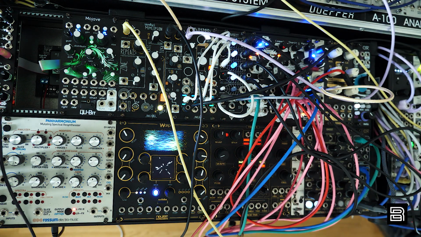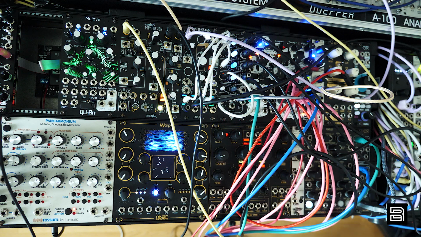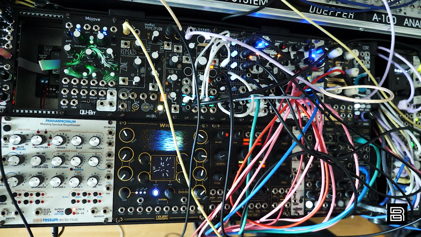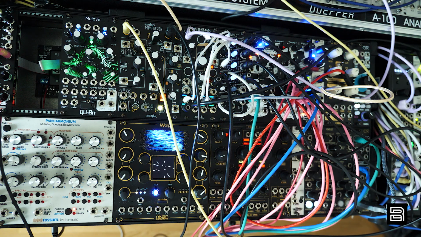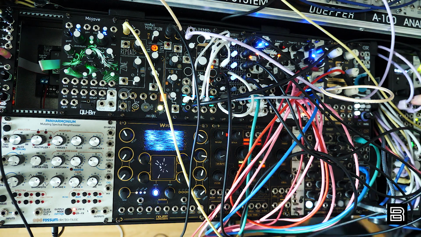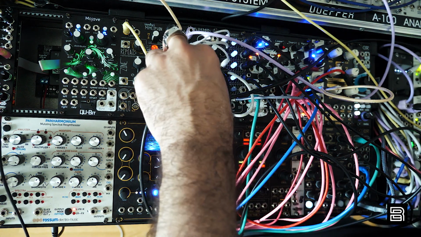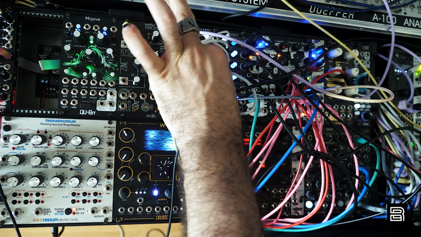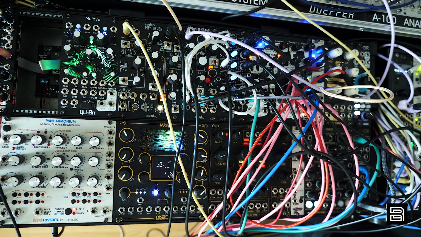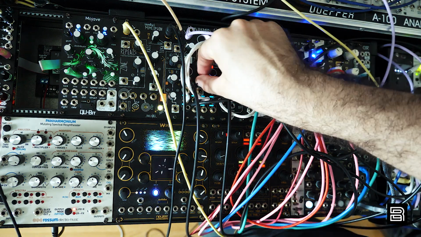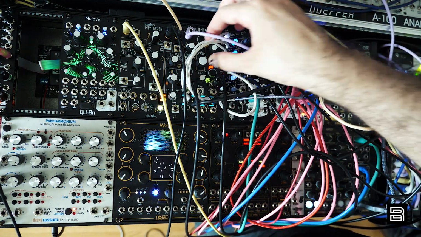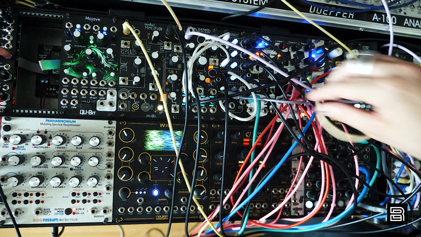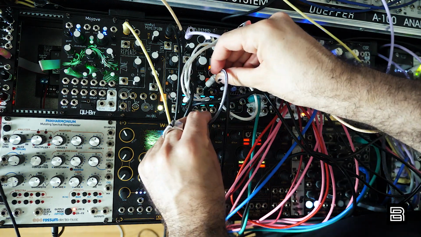And that's wild. And then, you know, you can clock it, so I'm gonna feed it some clock right now. And some reset into that reset jack. And then we're gonna go one level deeper. We're gonna have it modulate itself.